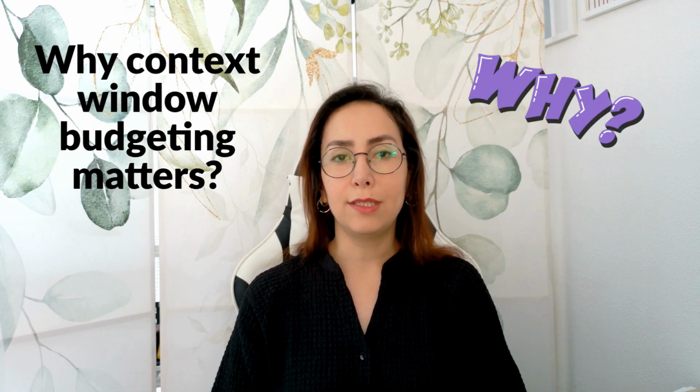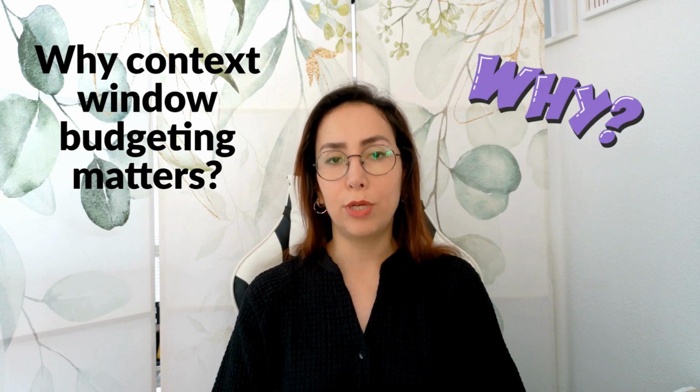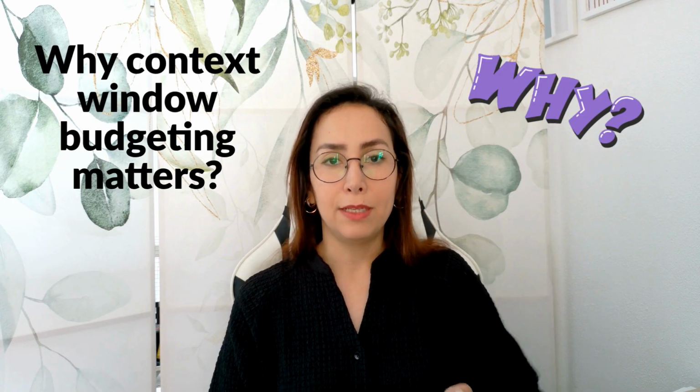Now the question is, why does context window budgeting matter? Well, it is important because the quality of your model's output depends on what you feed in. Let me break it down. One scenario is that if you give too much information to your LLM, it will end up with confusion.